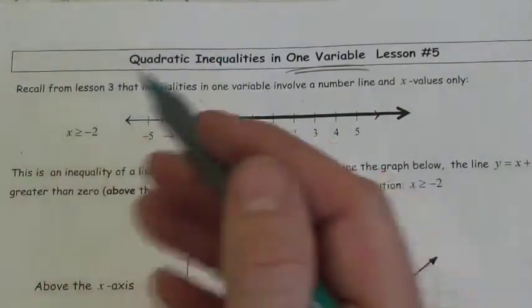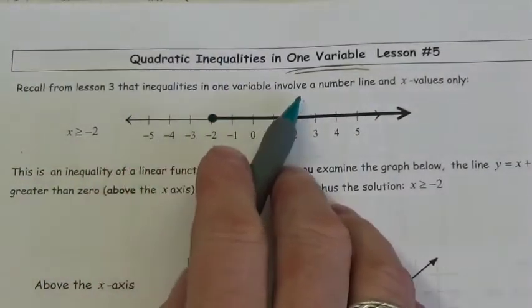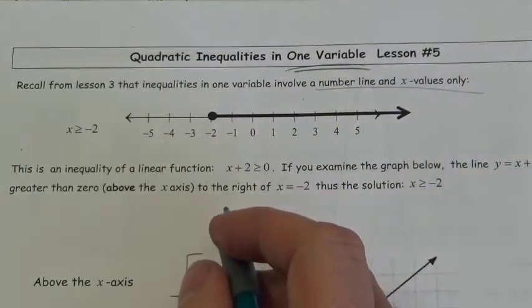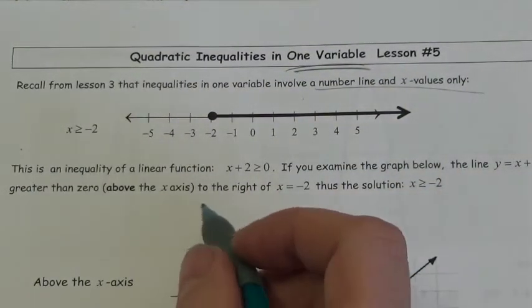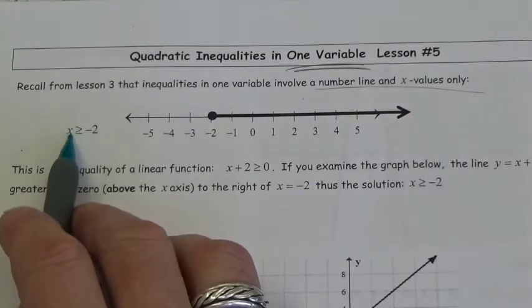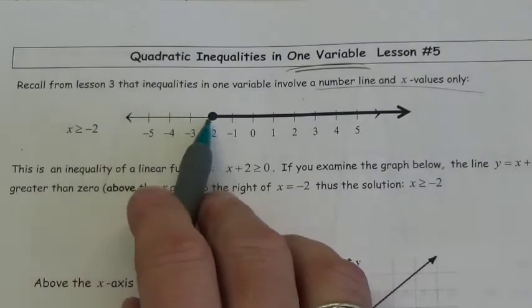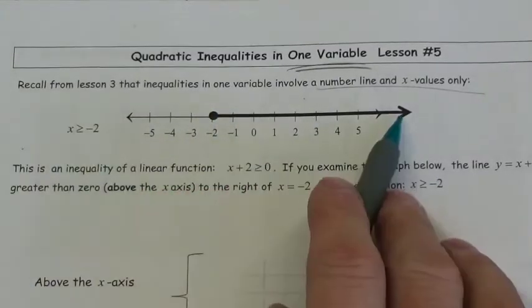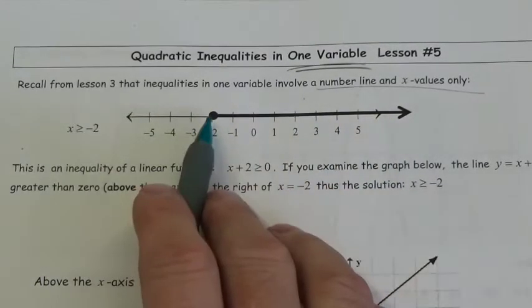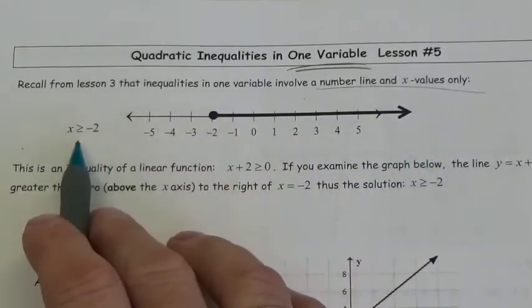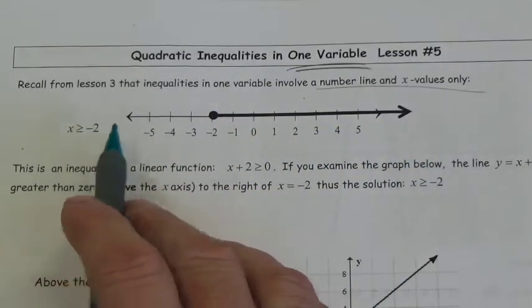So recall from lesson 3, a couple lessons ago, that inequalities in one variable involve a number line and x values only. Okay? So when we say that x is greater than or equal to -2, you circle the -2 and point the arrow to the right. This is the set of values that satisfy this inequality: x is greater than or equal to -2. Wonderful.